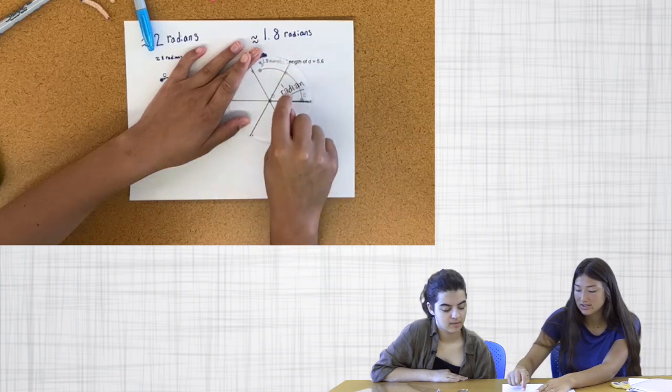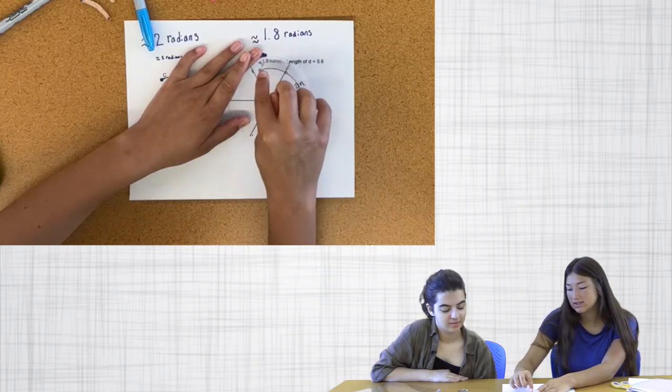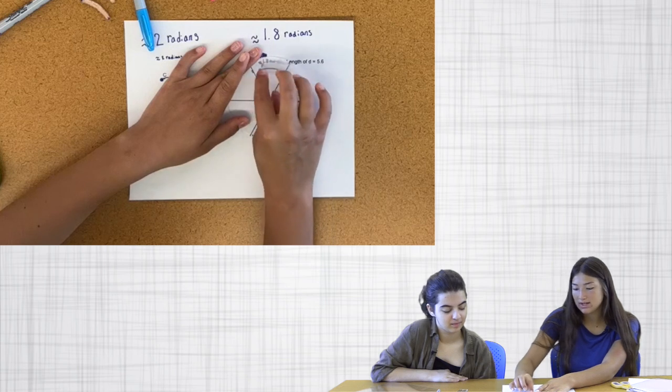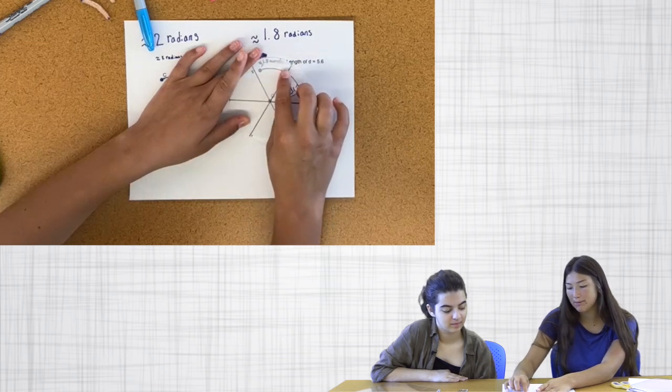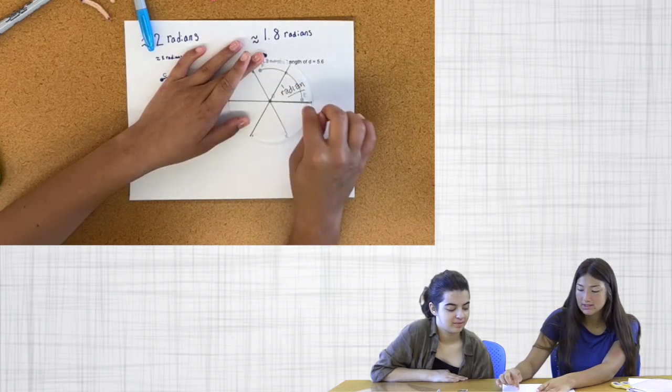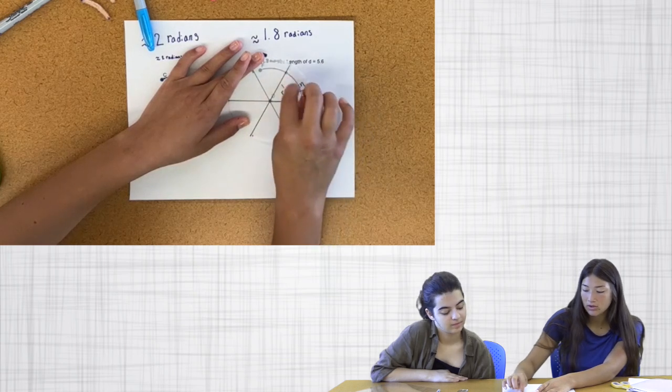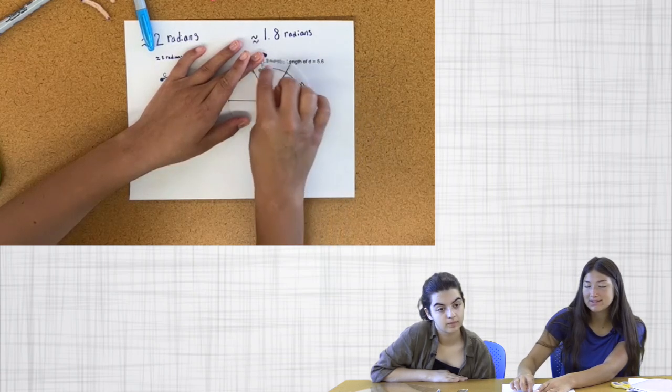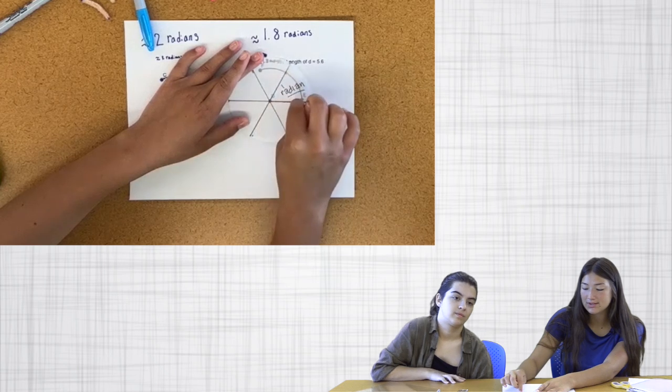And so you can measure, this is 1 radian, and then this is like 1.8, which is about what I got. So it's pretty accurate using this circle, because it's a smaller circle inside that you can use to measure it.